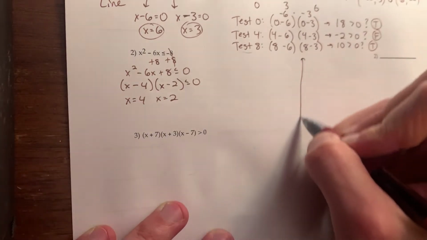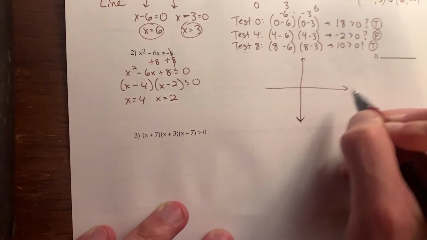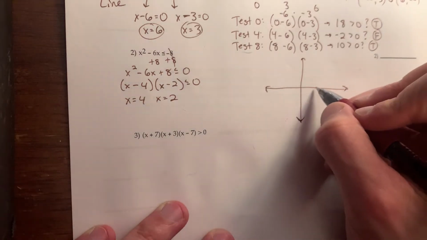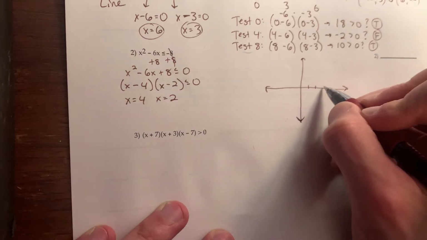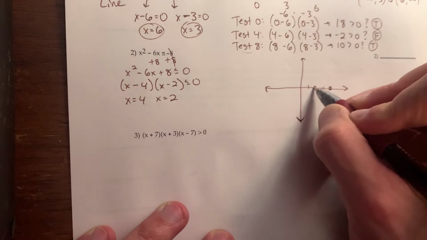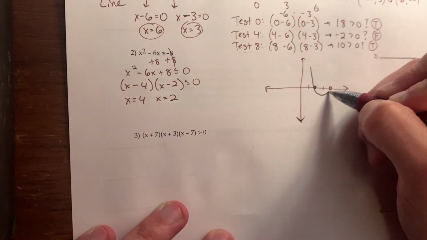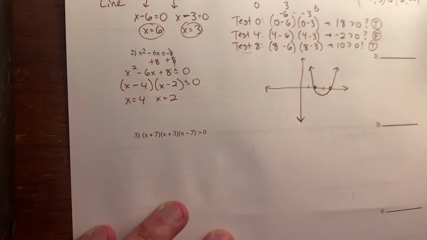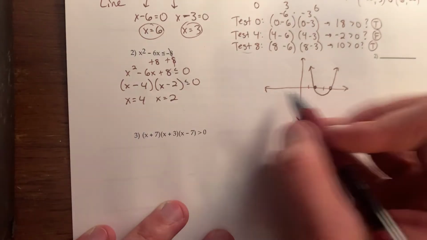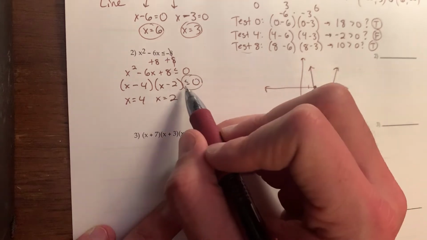So if I sketch the graph, right, this is a quadratic, and so that means the intercepts are going to be at positive 4 and positive 2, so about here and here. So if you looked in a graphing calculator, you'd have something looking like this. All right, and again, with a graph, we kind of look at this, and it's saying, when is the graph less than 0?